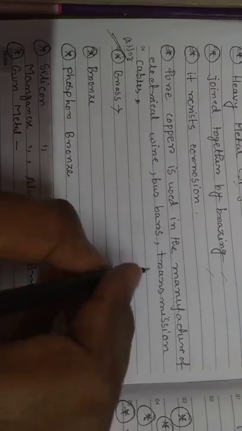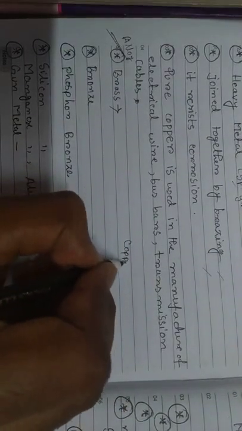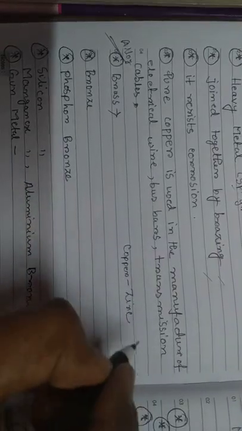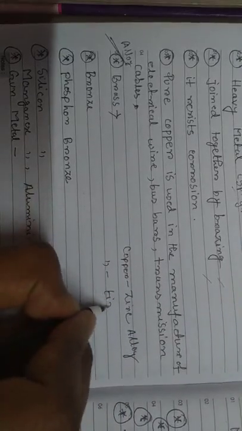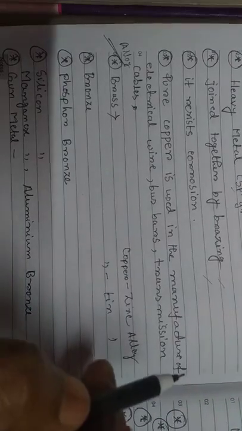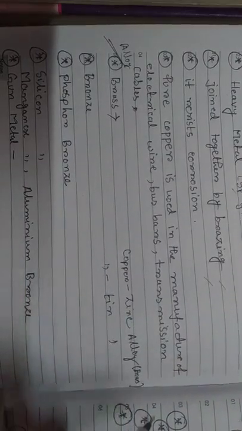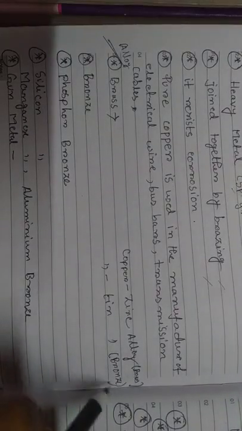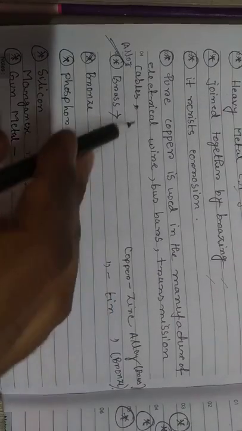One is the copper zinc alloy, and the other is the copper tin alloy. Copper zinc alloy is called brass, and copper tin alloy is called bronze. Now we can discuss them one by one.